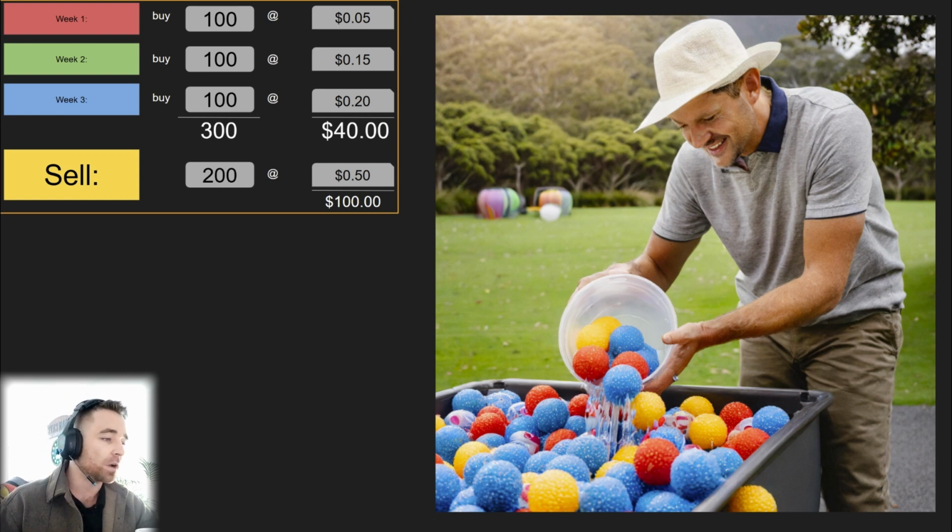Jeff comes around the corner and he just dumps all of our ball pit balls into the one big tub. And now we don't know whether the balls in that tub are from week 1, week 2, or week 3. I don't know why they're all soaking wet. I have no idea. But that's just the situation that we've been dealt with.